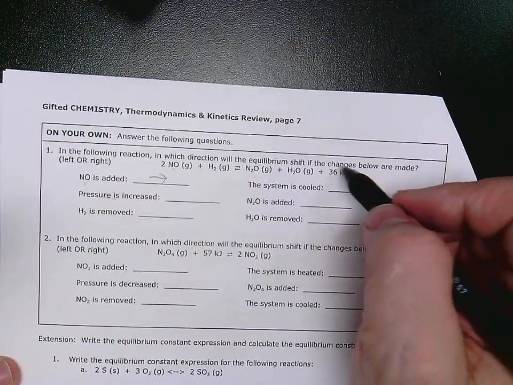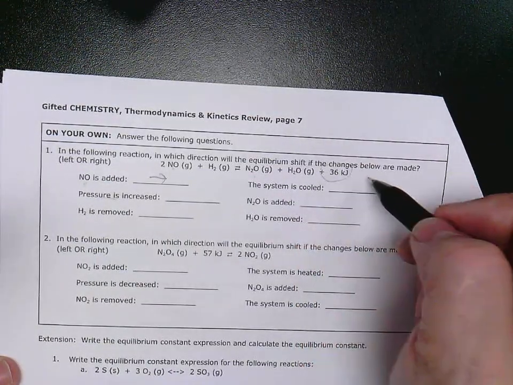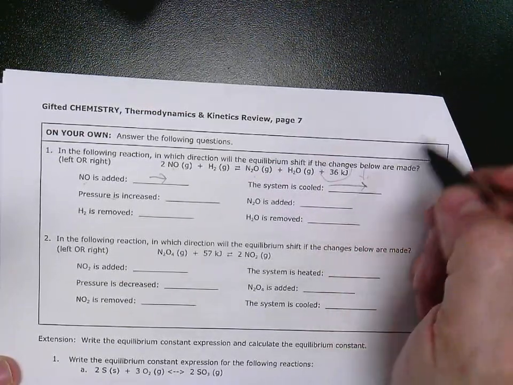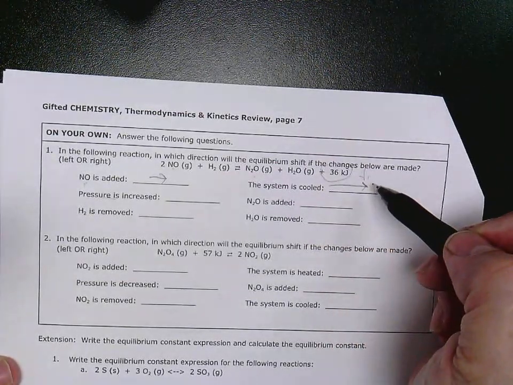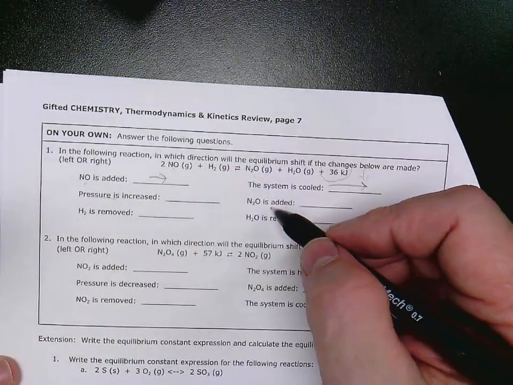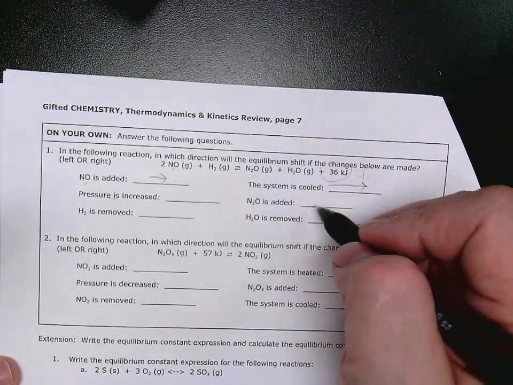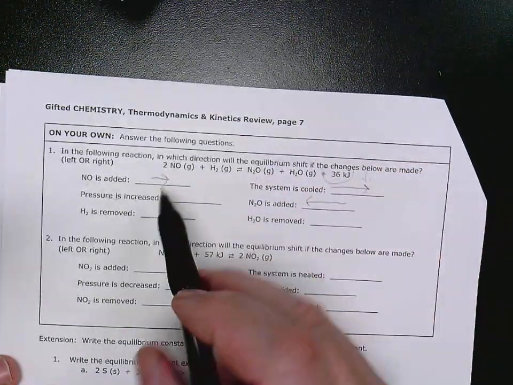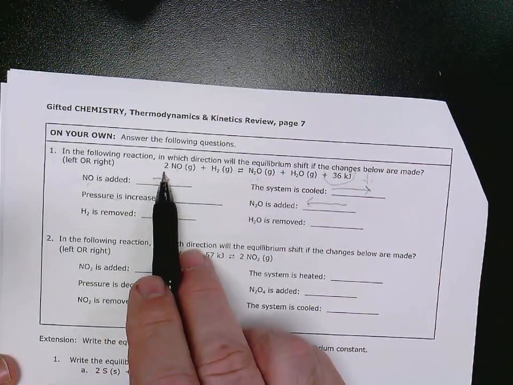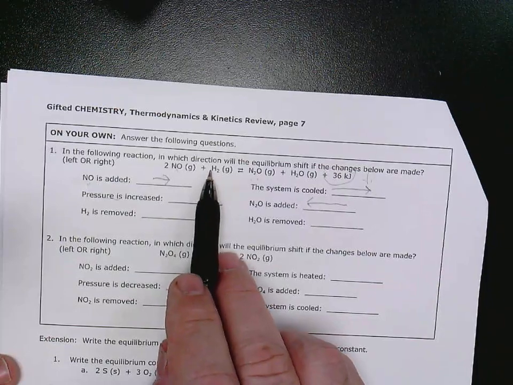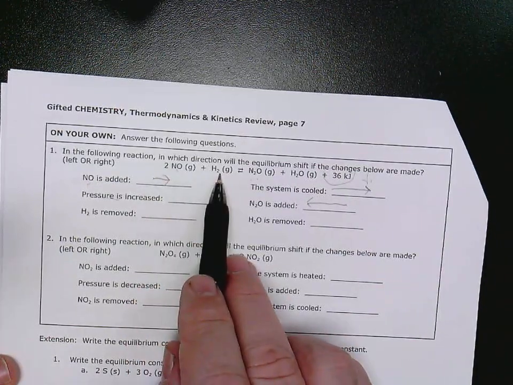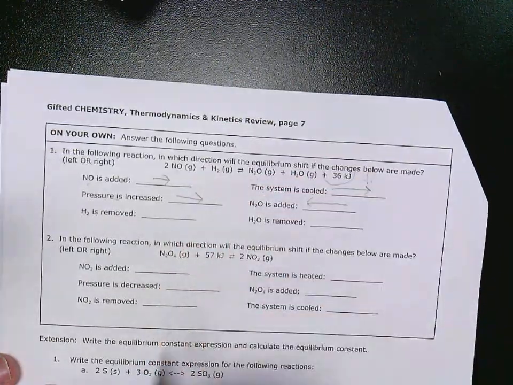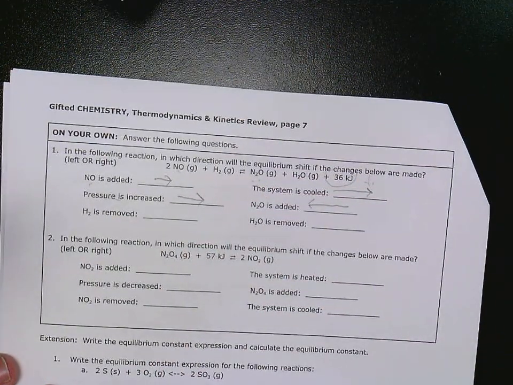System is cool. Here is heat. It is on the product side. It is decreasing the concentration of a product. If I decrease the concentration of anything, equilibrium shifts towards that. So reaction is cooled. N2O is added. That is a product. When I increase the concentration of a product, it runs to the reactant side. Pressure is increased. Well, here I have 2, 3. There's a 1 here. So 1, 2, 3 moles of gas on this side, 2 moles of gas on this side. So if there's 2 moles of gas on the product side, when I increase the pressure, it's going to run to the product side.